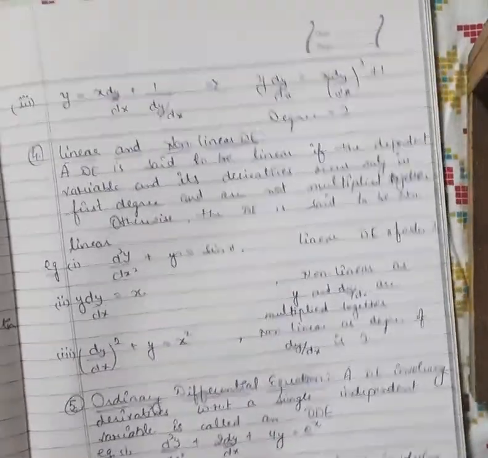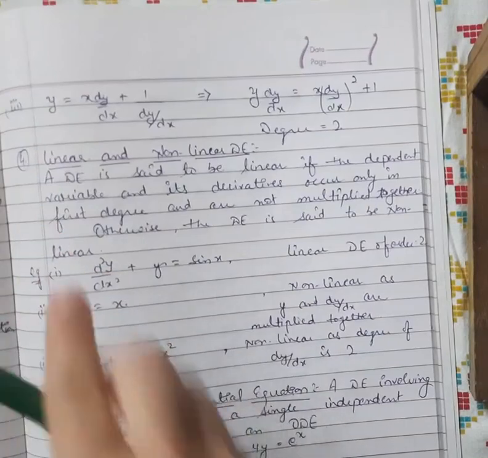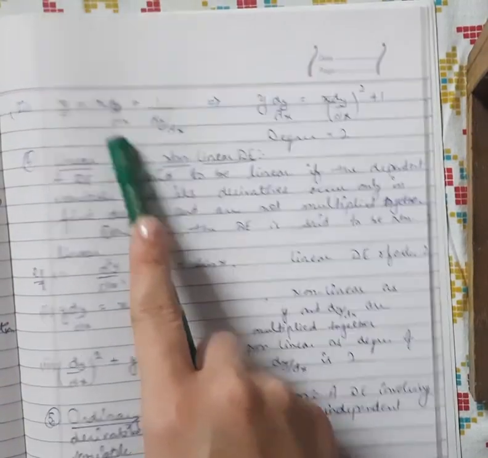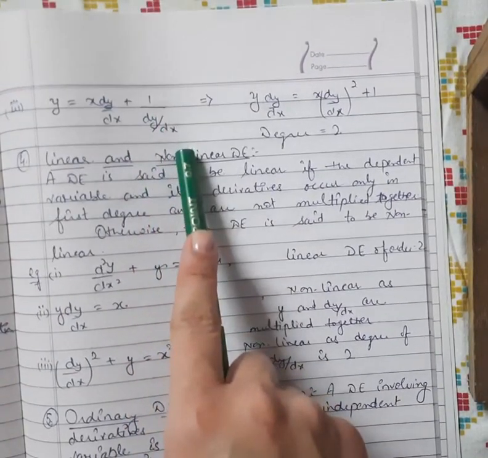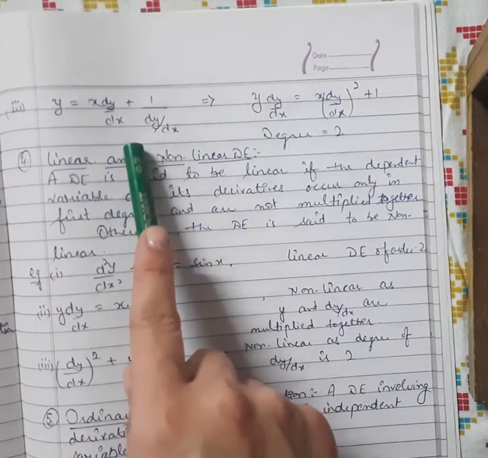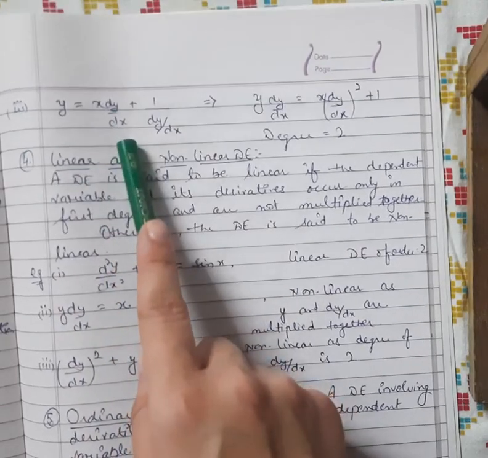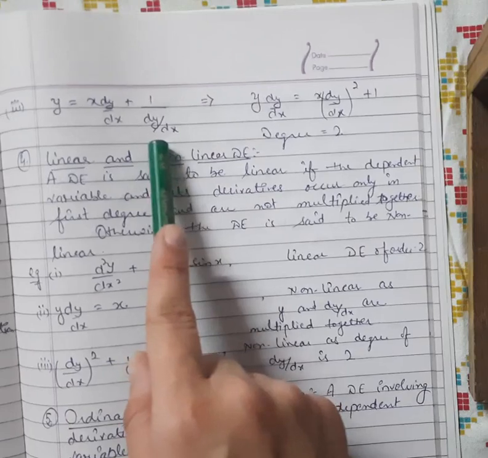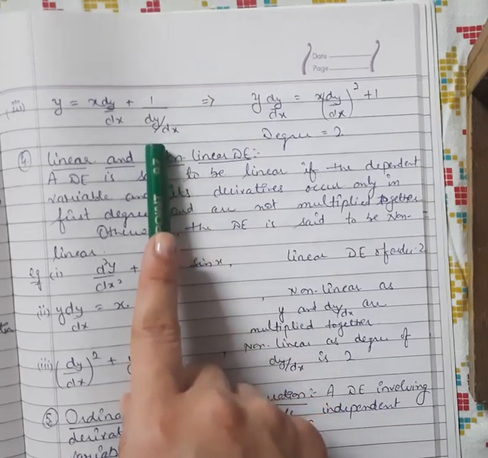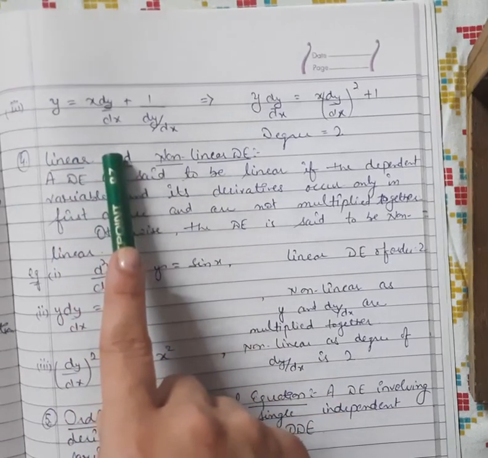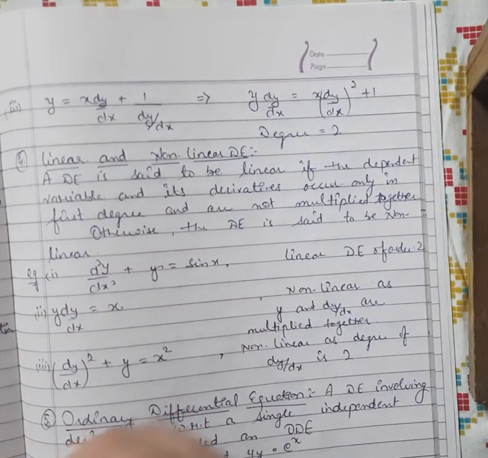Now if you look at this example, this is y is equals to x dy by dx plus 1 by dy by dx. Now from here we can't simply say the degree is 1 because the power of dy by dx is 1. No, first of all we have to do the necessary simplification. After doing the modifications, then we will calculate the degree.